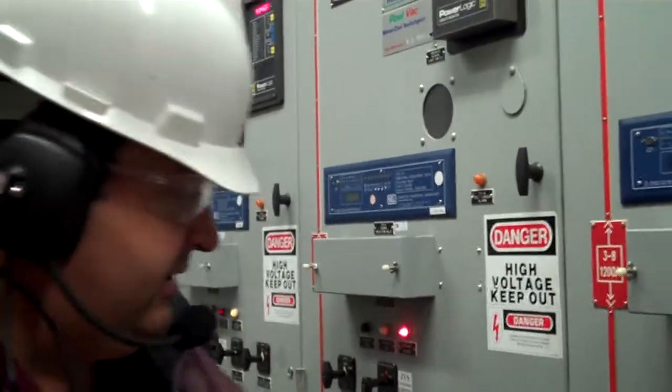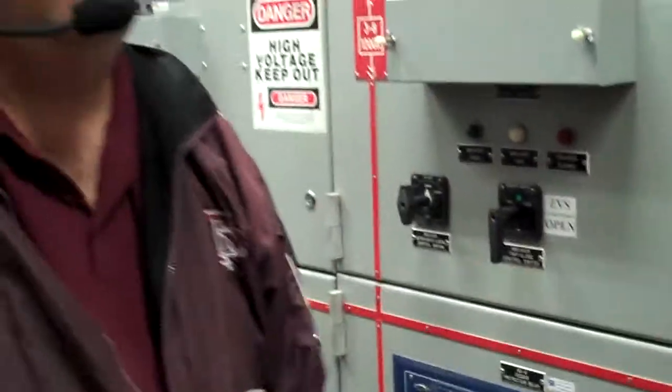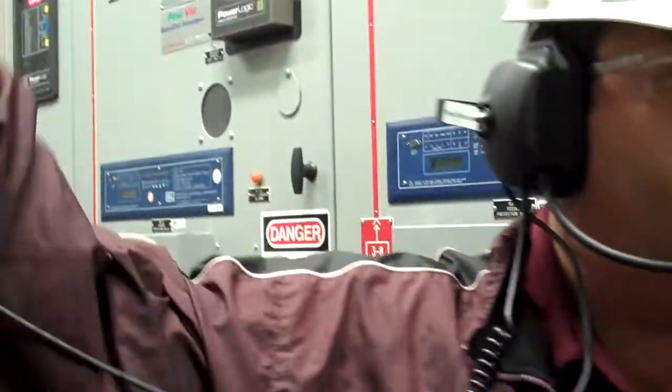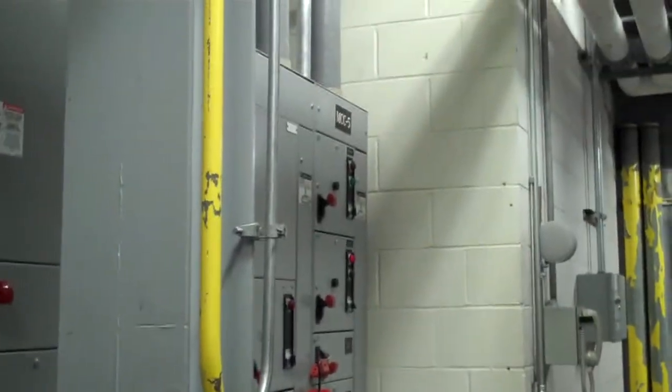Typically on one of these breakers you'll have 10 buildings, and we have breakers throughout the campus, the other side of campus, and so forth. One of the other things y'all should be aware of, right over here is a motor control center, and we also have feeders that feed just the motor control centers.